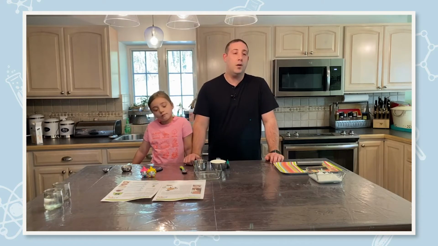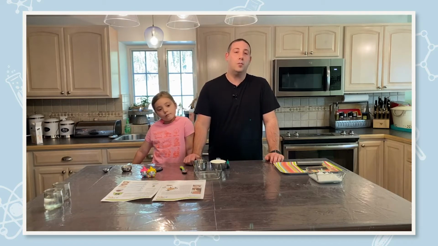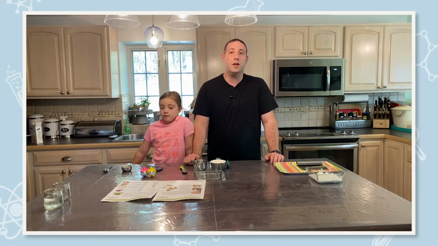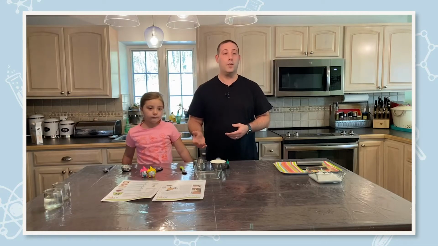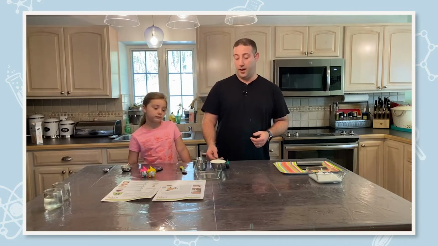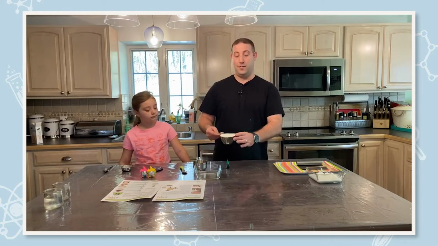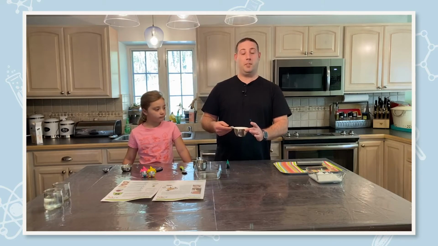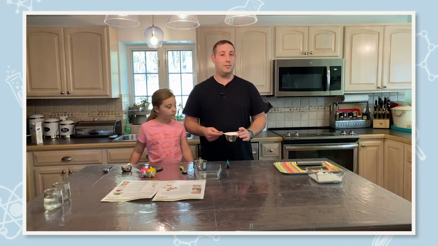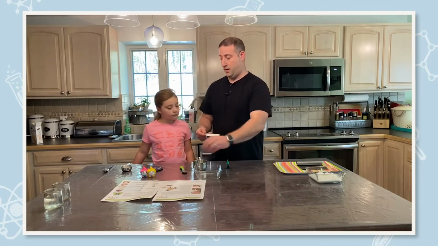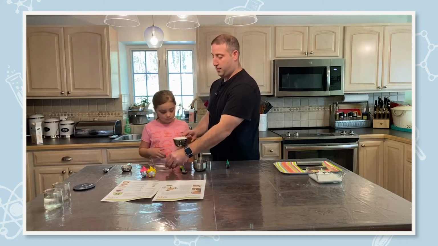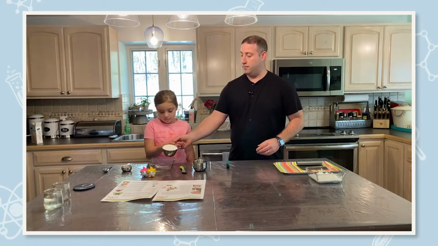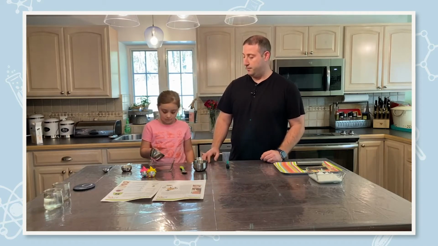Now let's talk about what is insoluble. Insoluble is when a mixture doesn't dissolve in water. A great example of that is what we're going to be doing today. Cornstarch slime. Here's where we're going to start to get messy. So now, Callie, I want you to pour that in. All of it? Pour all of it in.